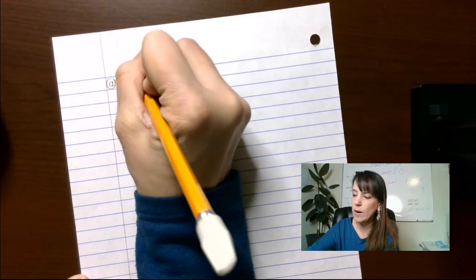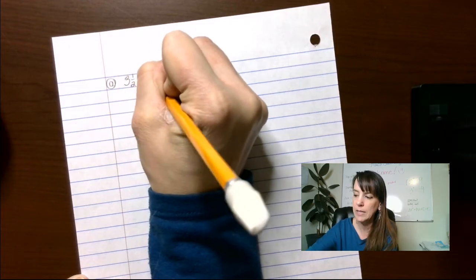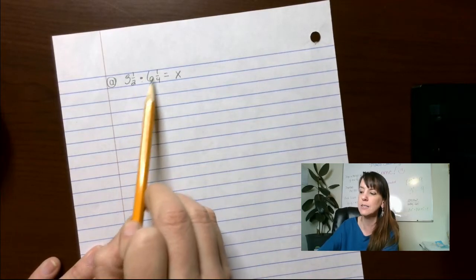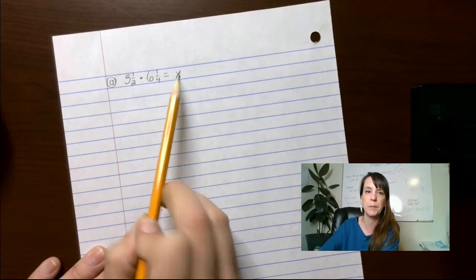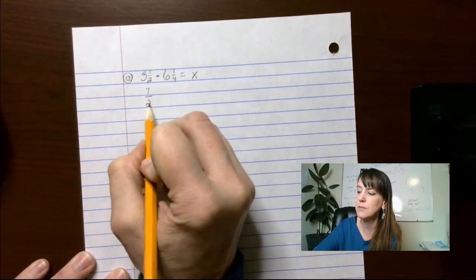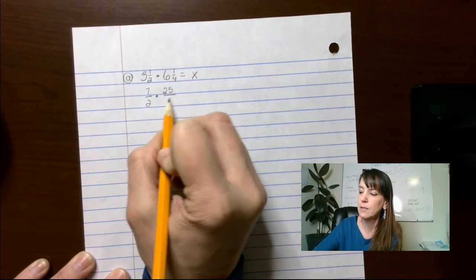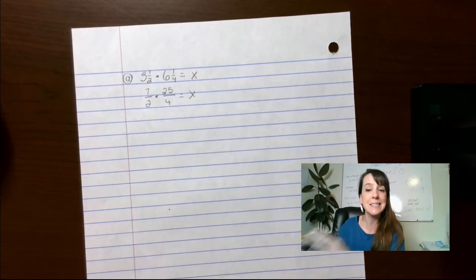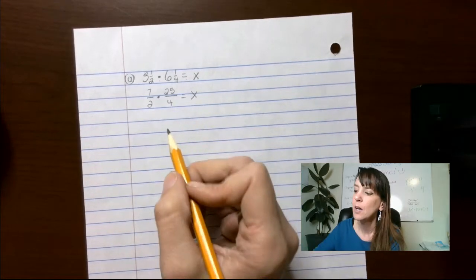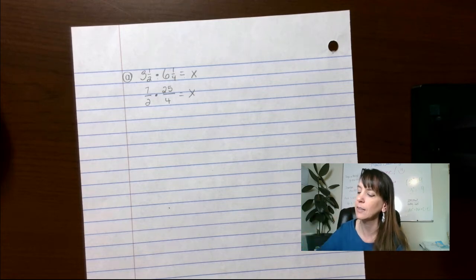3 1/2 of 6 1/4 is what number? Okay, so this times this is 6 plus 1 more is 7, so 7/2, times 24 plus 1 is 25 over 4, equals x. X is already by itself, so we're not going to be doing any multiplying by the reciprocal. We can cross cancel. No, we can't cross cancel anything.